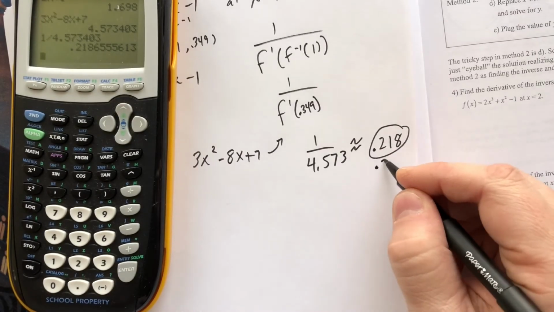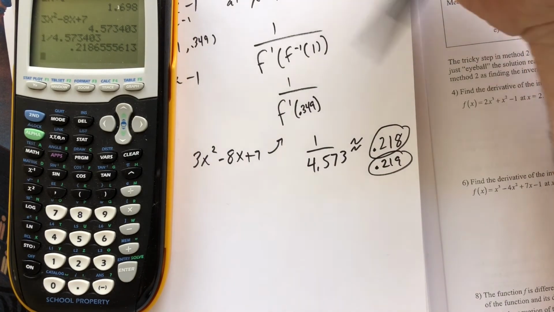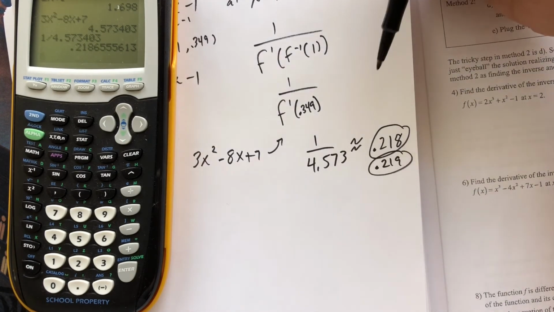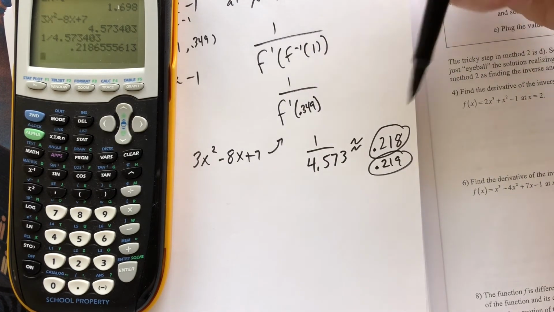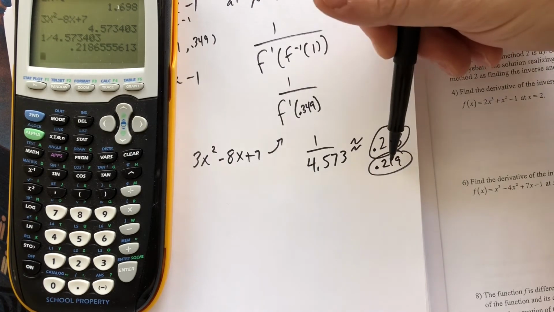0.219 is also fine, since this does round up to 0.219, and they accept that. They also accept 0.218. I will accept either one. If that's new to you, the idea is that from a philosophical standpoint, 0.218 is a more realistic answer than 0.219.